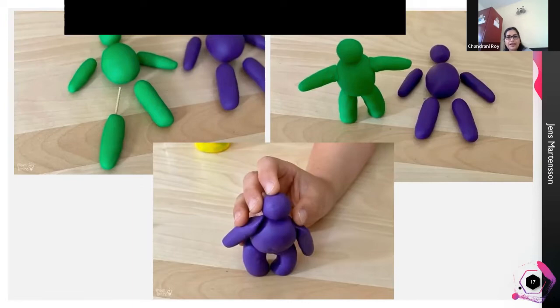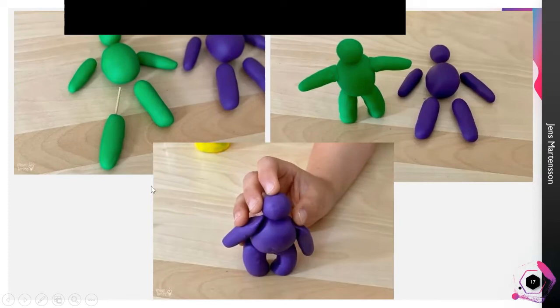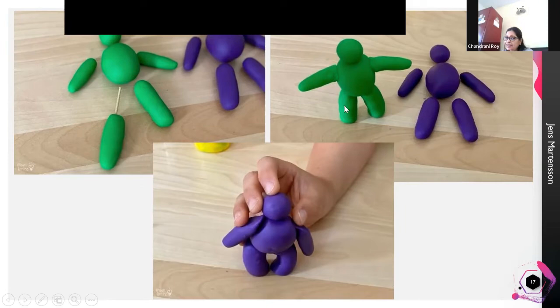So here, dear teachers, we can ask children, why do you see this kind of difference between these two figures? And what was it that was different between these two? So automatically the attention goes to the toothpick. And then we can compare this toothpick to the bones in our body, adding that this gives structural support to our body, which is one of the key functions of the skeleton.